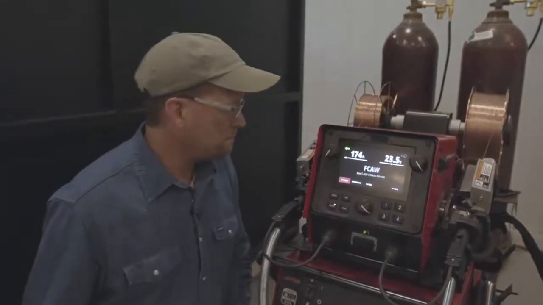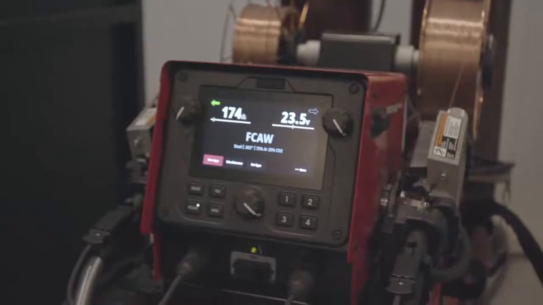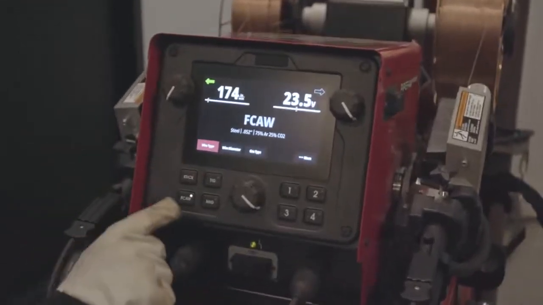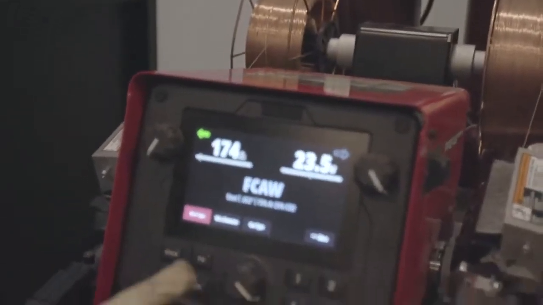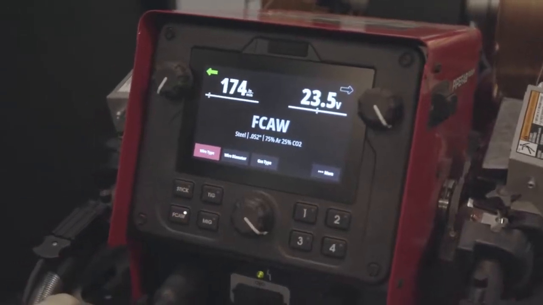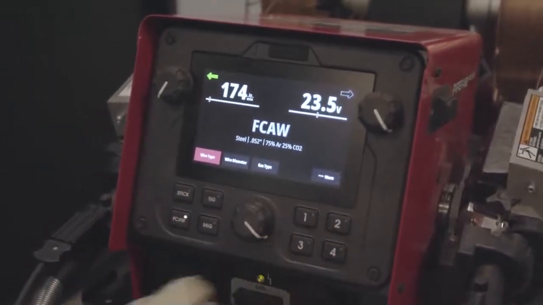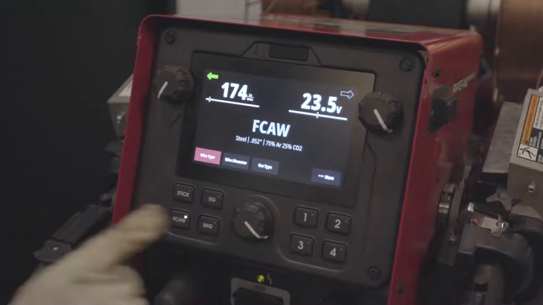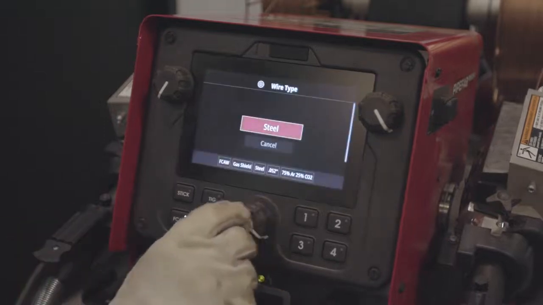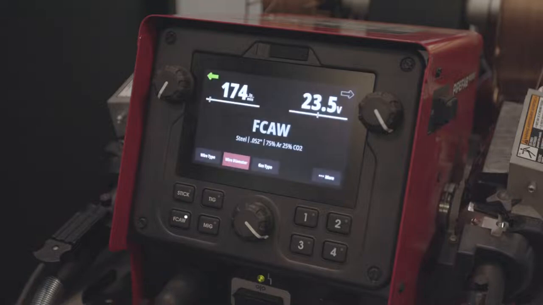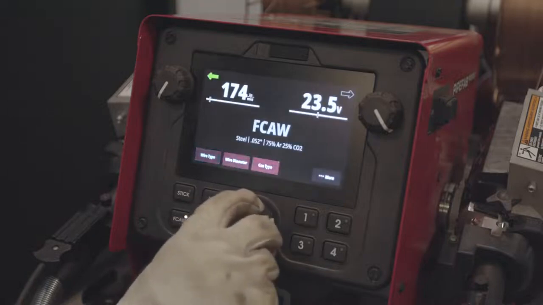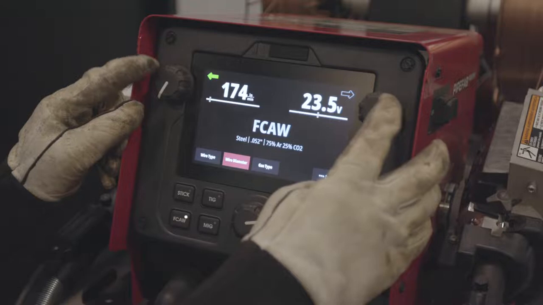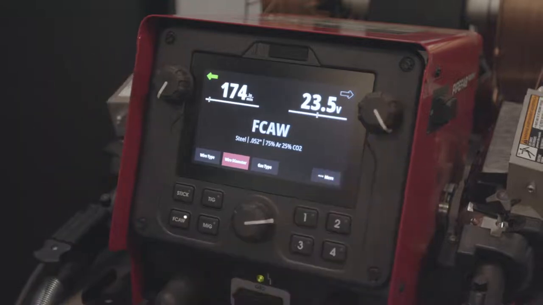So let's get started. If we look at the front of the machine, down here on the left is where we make our process selection. Over here to the bottom right is where we're going to set memories. We're going to get to that in another video. This is going to be our select and scroll knob, and then these two up here are going to adjust our parameters.